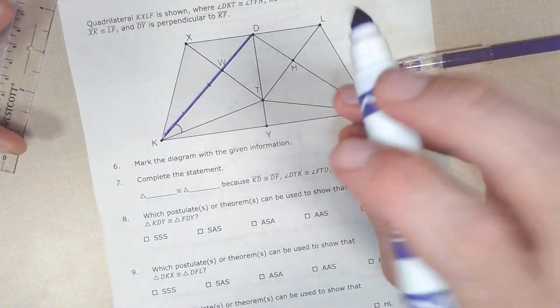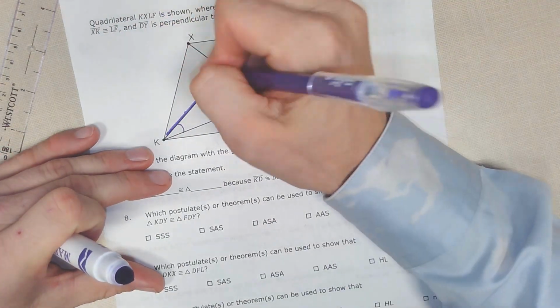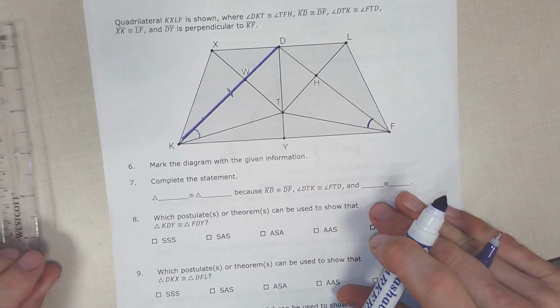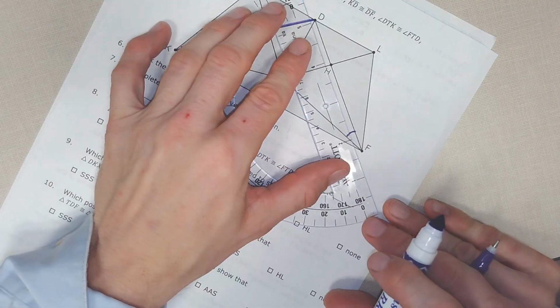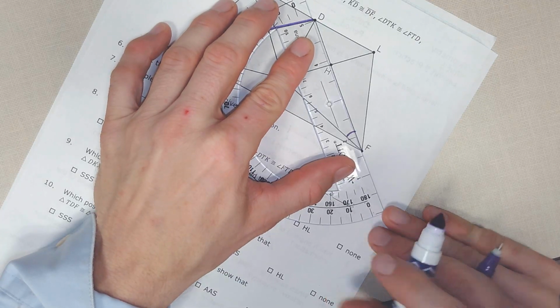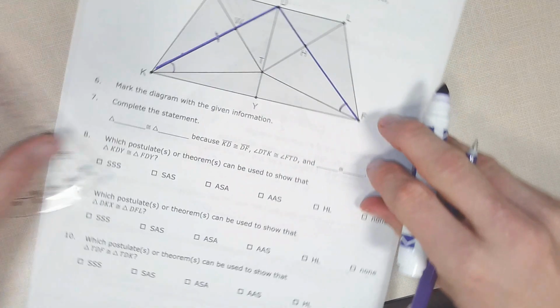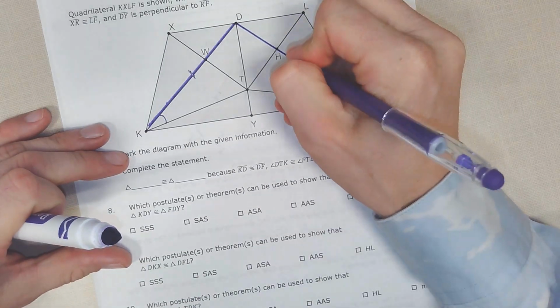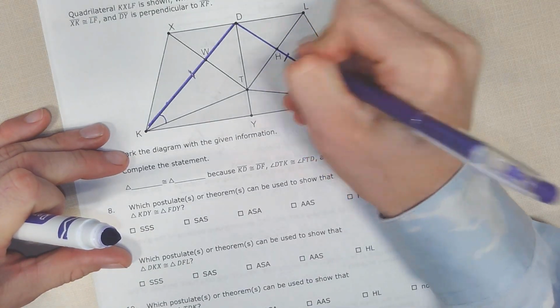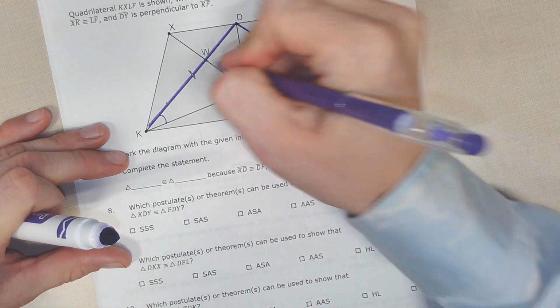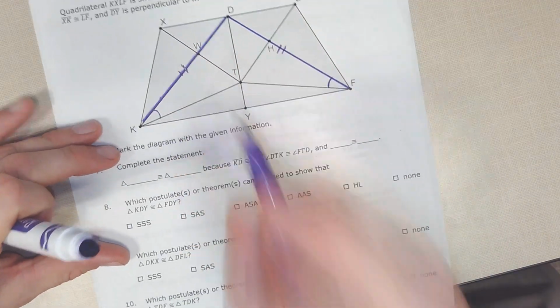Yeah, that's more obvious. KD, and then it's going to be congruent to DF. That's congruent to DF. Make that 2, just because it's not lined up with my single one.